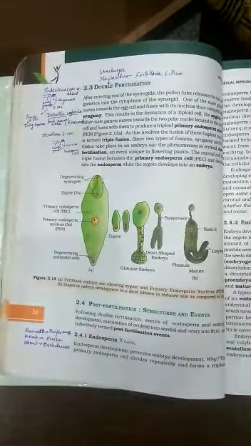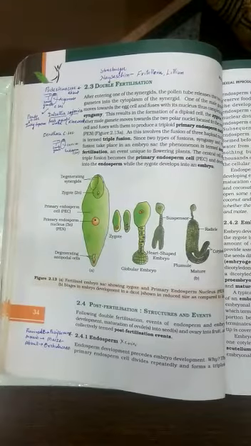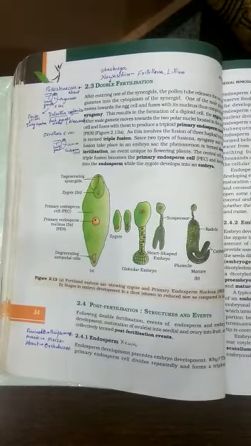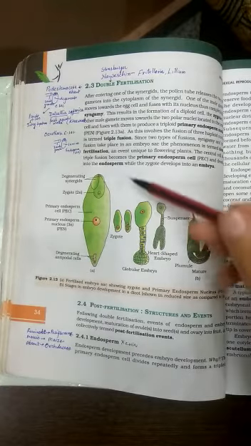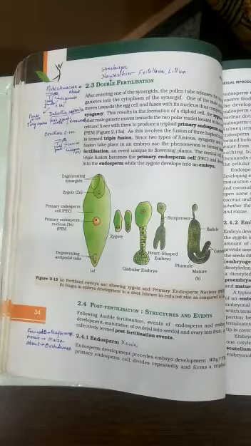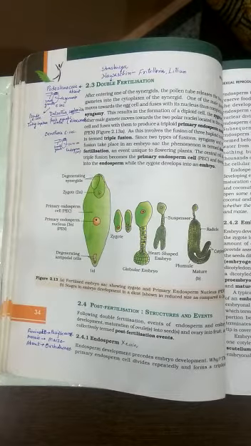Now what is the significance of double fertilization? If it is asked, then you can mention that double fertilization ensures that the nutritive tissue, which is called the endosperm, is formed only when the formation of the embryo has been confirmed by the fertilization of the egg. If generative fertilization does not occur, what is generative fertilization? The fertilization which gives rise to the zygote. Then if zygote formation does not happen, endosperm should not form, because there is no need of energy to be provided to any structure.